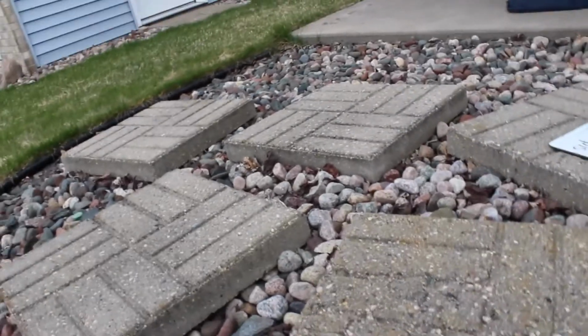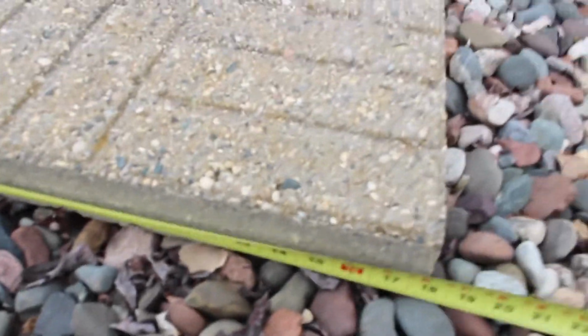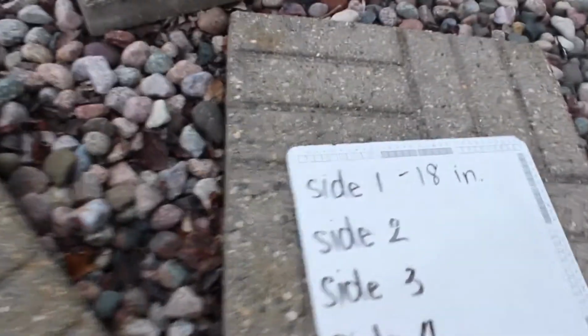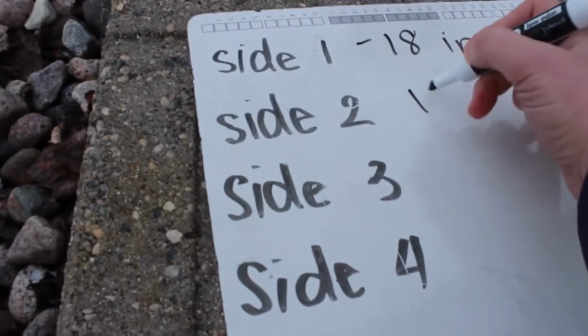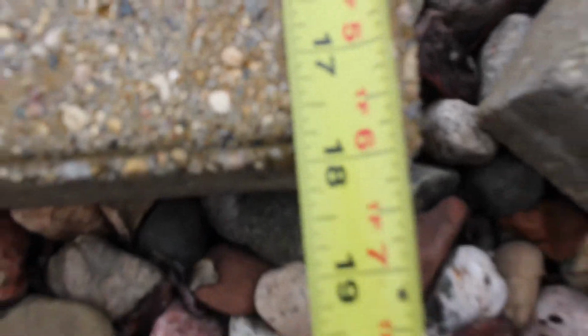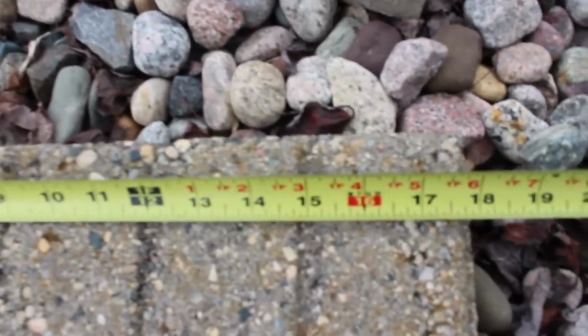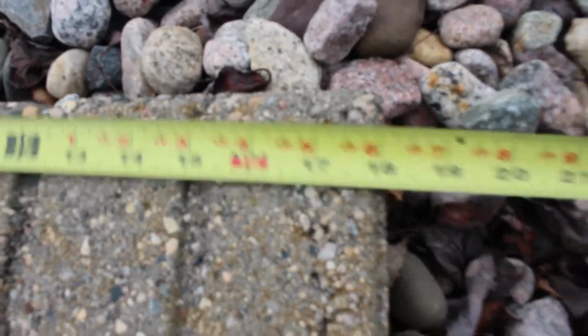Alright, side 2 here. Ooh, look at that. It's also at 18 inches, so I better record that here. And I'm not going to write inches down because I already know that I'm measuring in inches. Side 3 here. Ooh, look at that. 18 too. Write that down. And the 4th side right here at the top. Ooh, and look at that one. It is at 18 also.